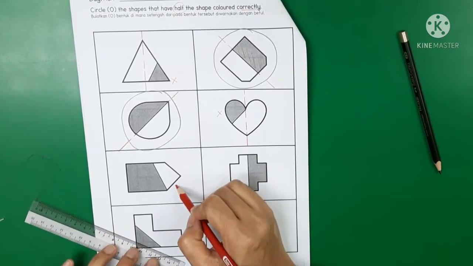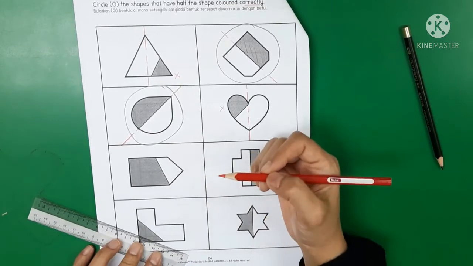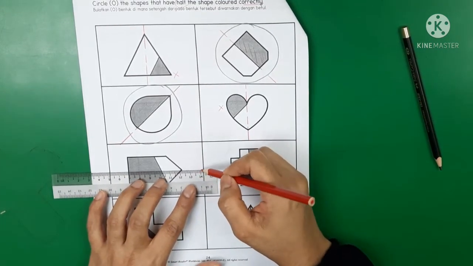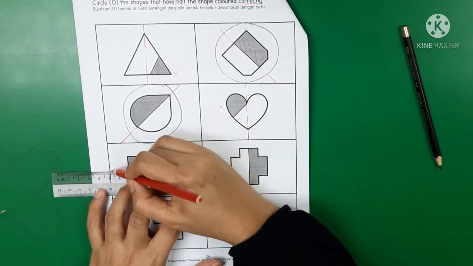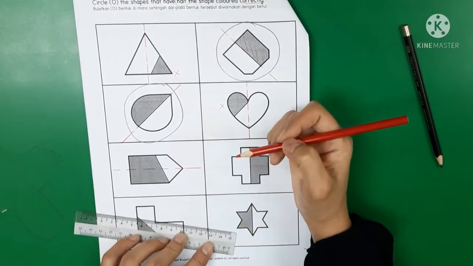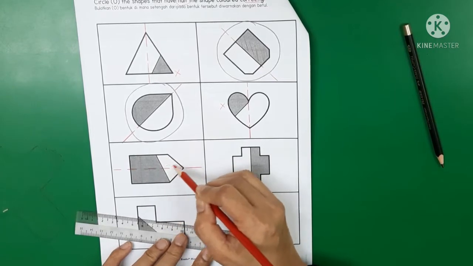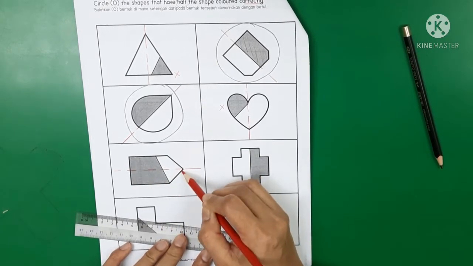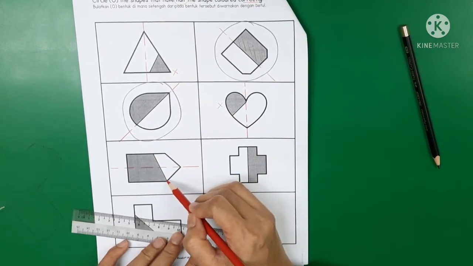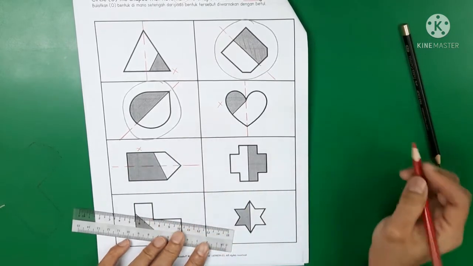This shape over here. This is the colored part. But if we were to draw a symmetrical line that will give us equal sizes on both sides, like this, this is of equal size, up here and down here. But the colored part is this part. So does it show you half of the shape? No, this is not correct.